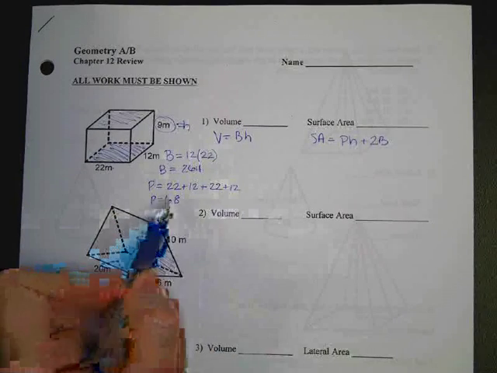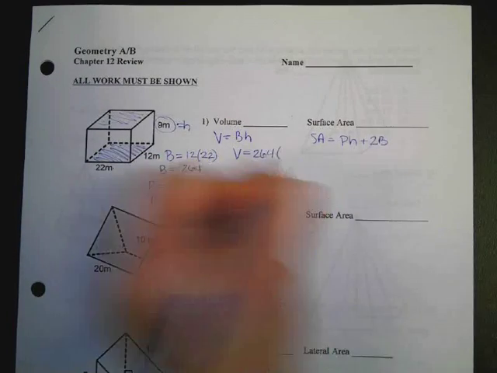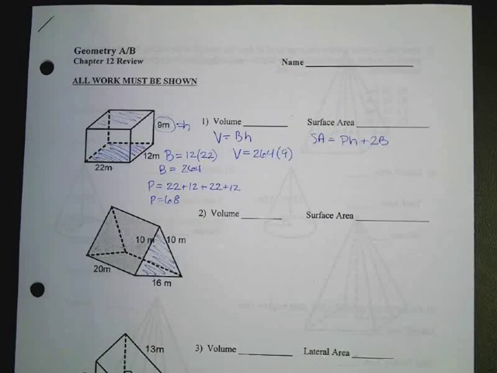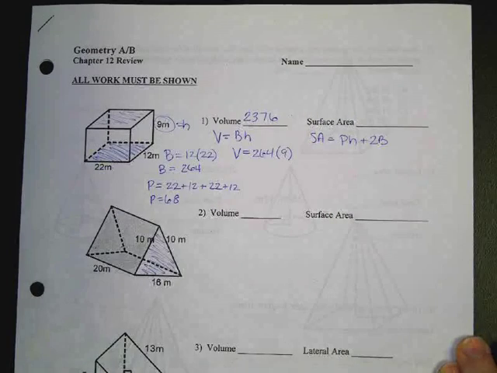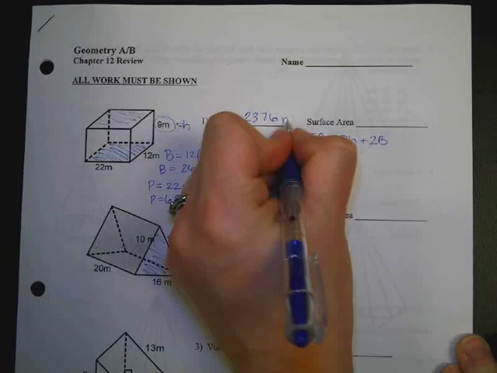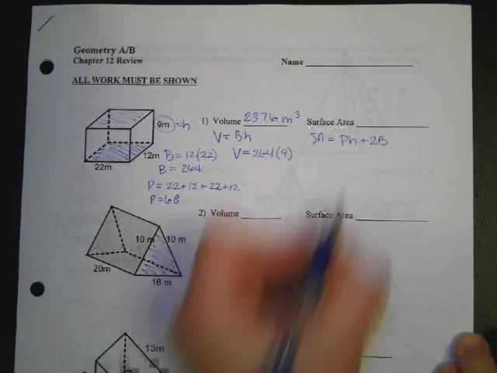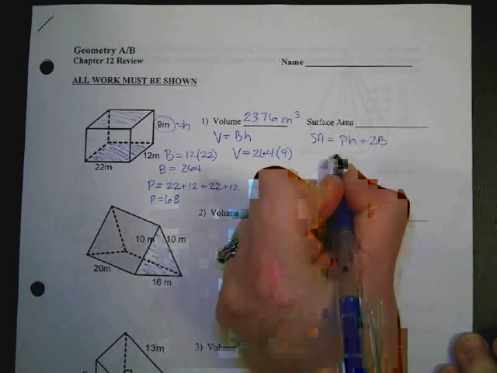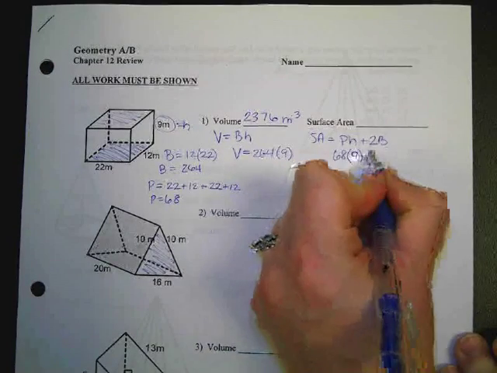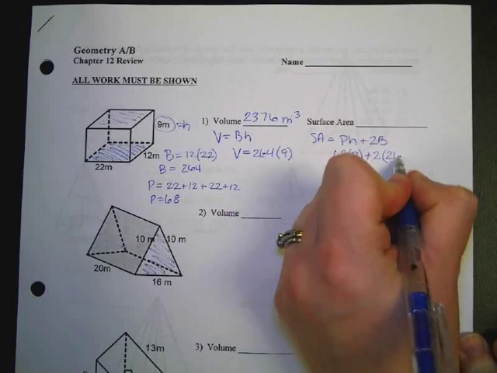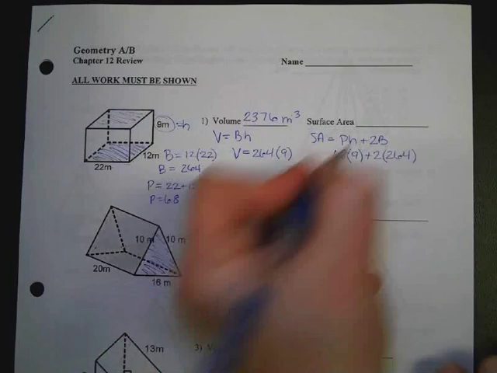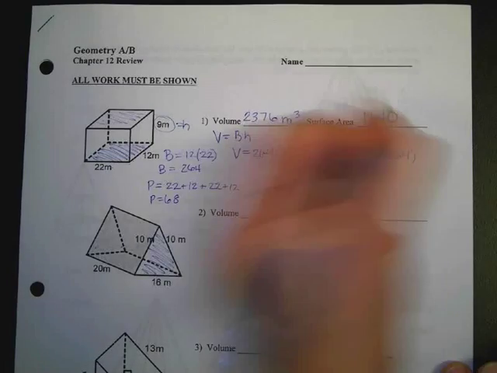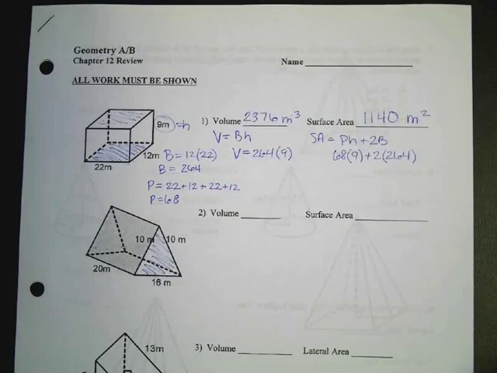Okay? Once you've got all your pieces, plug into the formula. So for volume, I would want big B, 264, and multiply by my H, which is 9. 264 times 9 comes out to 2376. My units on this, volume would be meters cubed. Surface area, capital P we found to be 68. The H is 9. Plus 2 times big B, which is now 264. Just going to type that in my calculator, which comes out to 1,140. And since surface area is squared, our units here would be meters squared.